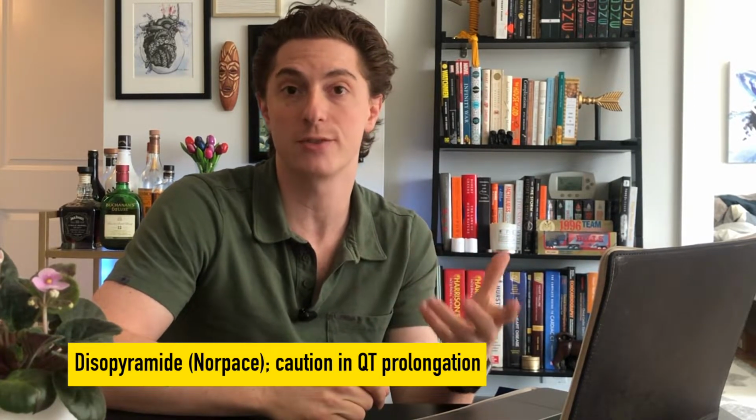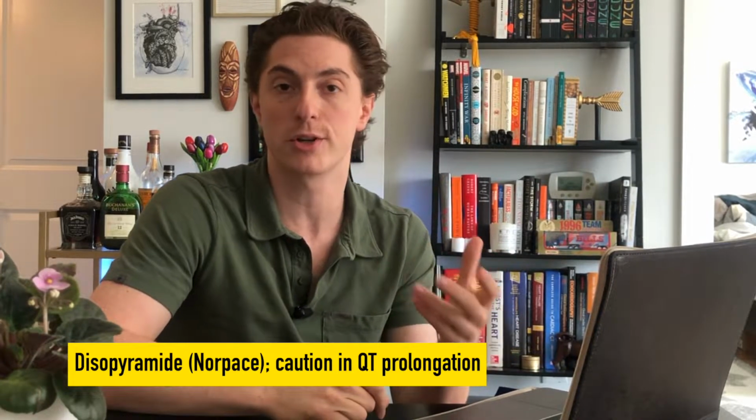So first line is typically beta blockers. Second line medications, or sometimes first line, can be verapamil. But what if those medications don't work, or they're not working enough? Another drug that we commonly use is a class 1A antiarrhythmic medication called disopyramide. This medication works as a negative inotrope. It directly decreases the contractility with which the heart beats. This drug has to be used with caution in patients with prolonged QT intervals because it can intrinsically prolong the QT interval, which can put patients at risk of VT, VF, and sudden cardiac death.